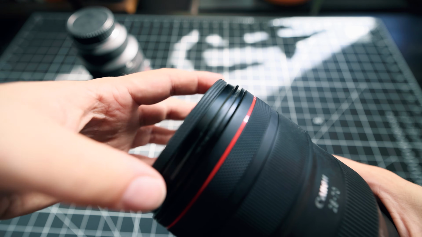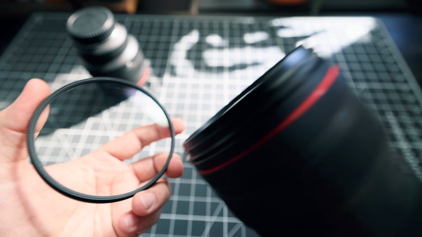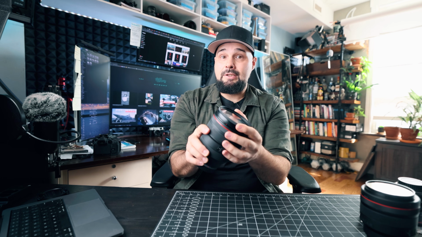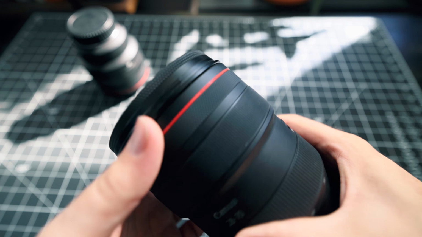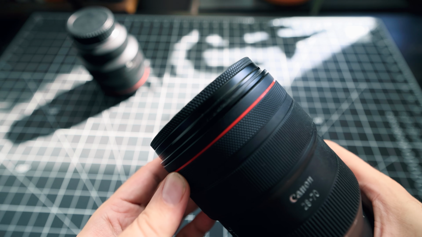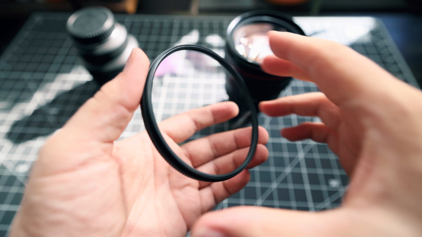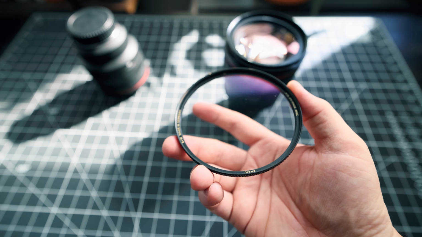And I mean, you need a variable ND, you need a circular polarizer, you need a UV filter because you don't want to be scratching the front element of this lens. So definitely put a UV filter on there. I strongly recommend the B+W UV filter. I don't know if you can see this here, it's got this nice grippy texture on the outside. It's beautiful. It actually matches the lens really nice. It looks great on there aesthetically, but it's a good quality filter with good optical coatings and things like that.